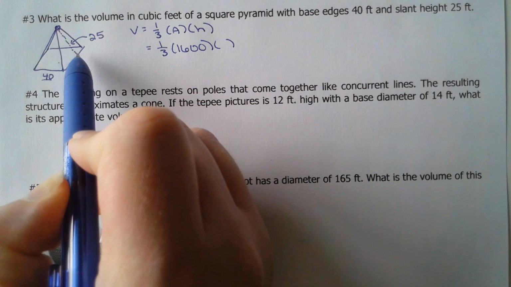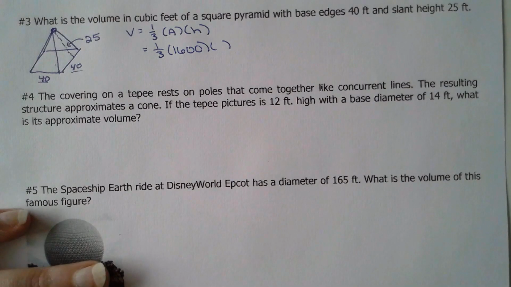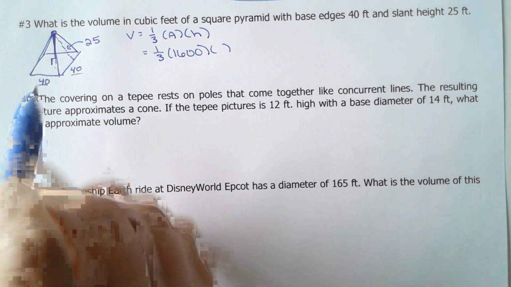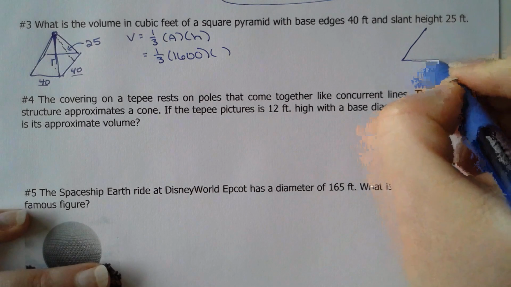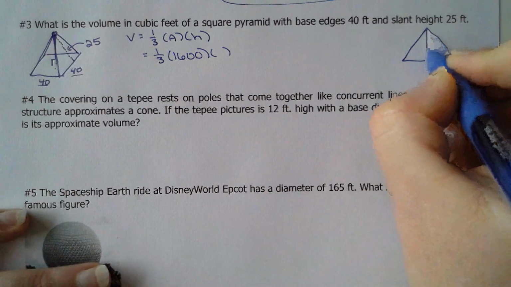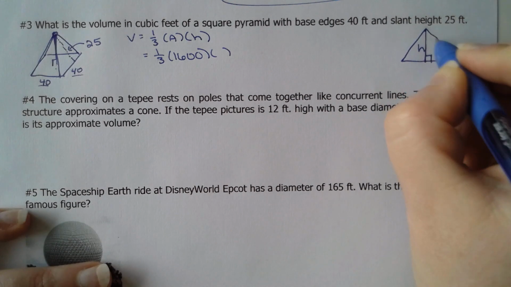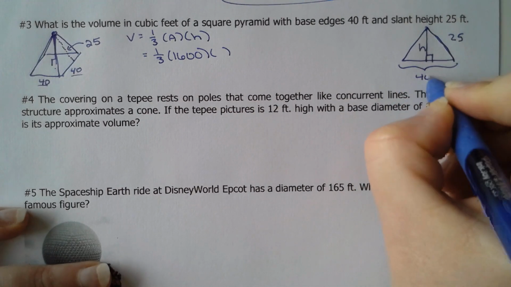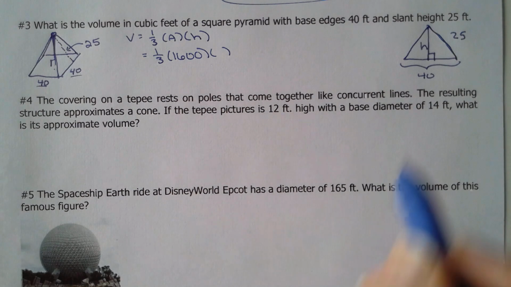But here, the only height I have is a slant height. That's not the same thing. So what you've got to think about is, what is that height if the slant height is 25? Well, let's go ahead and redraw that over here. Okay, so here's the height we're trying to find. We know the slant is 25, and we know that the entire base edge of the pyramid is 40. So how do I figure out what this side is?